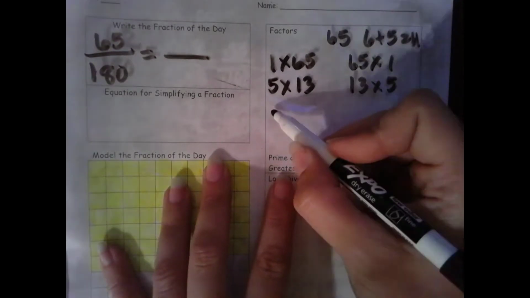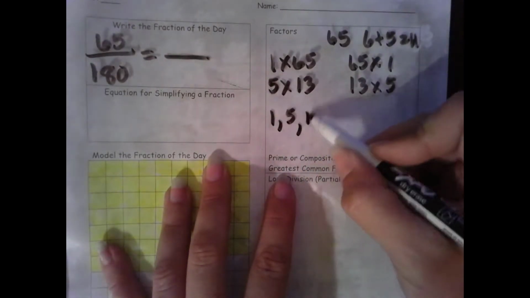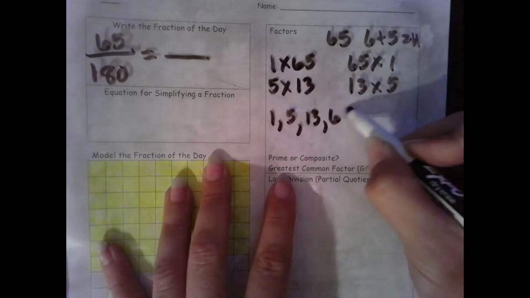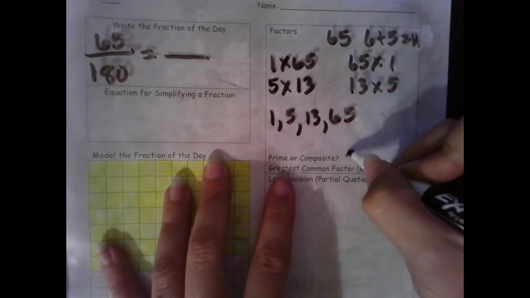Also, 13 is prime. When our second factor is prime and we've gone in order, we are done. So we list them from least to greatest. We have 4 factors, so it is composite.